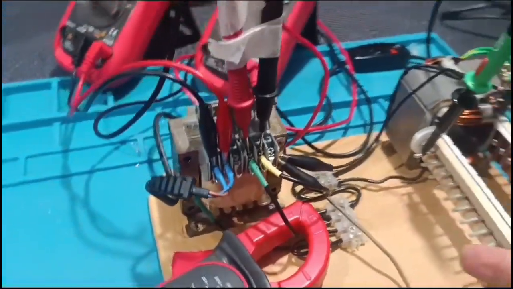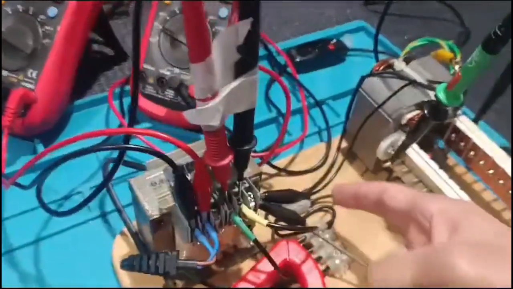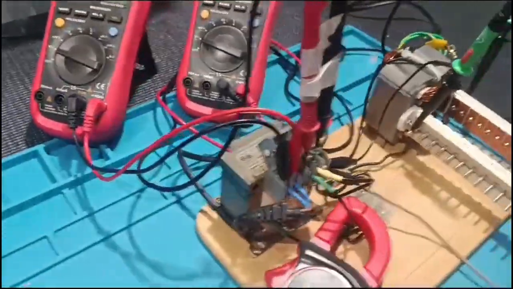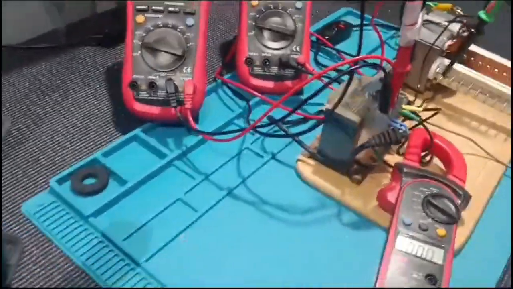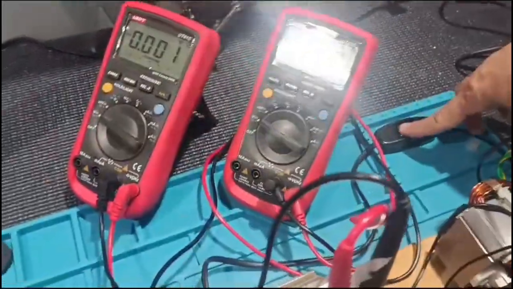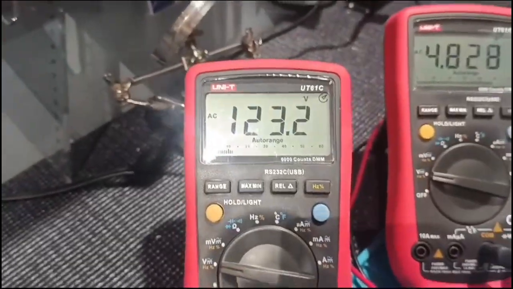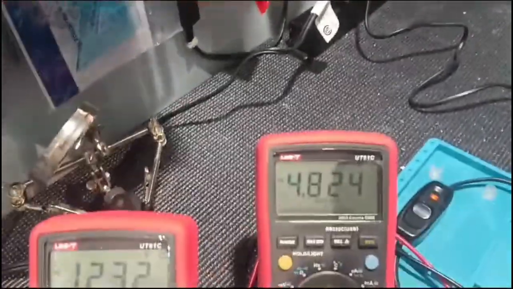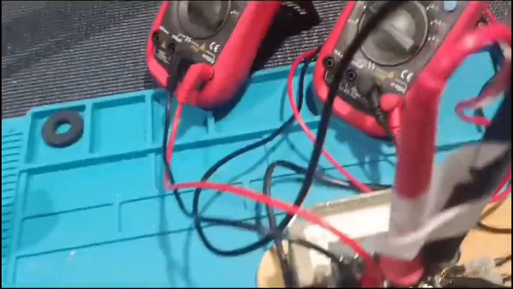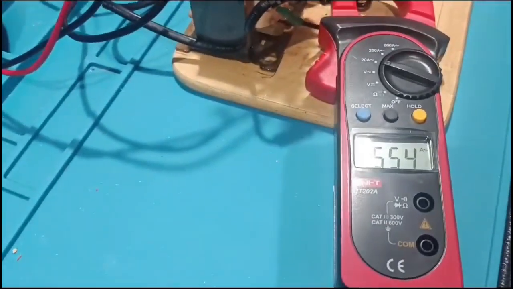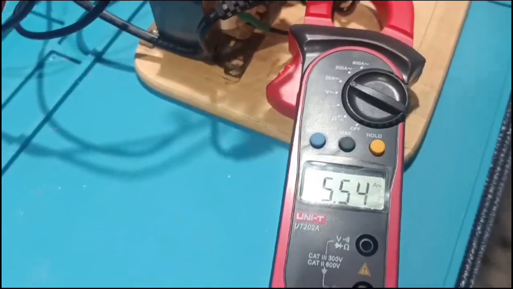We're going to perform the experiments at first with the series and then parallel to see the main difference in terms of voltage and current supplied to the system. So, let's start with the series configuration and let's push the button. Alright, so we have 123.2 volts injected in the transformer, 4.8 volts coming out from the transformer, and a current running in a series circuit equal to 5.54 amps.